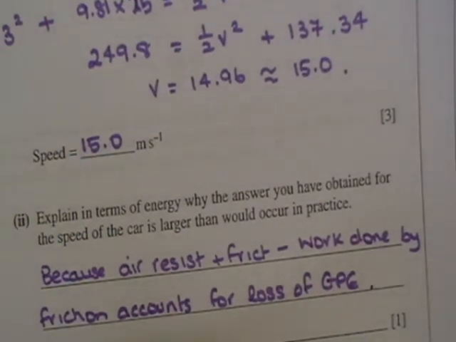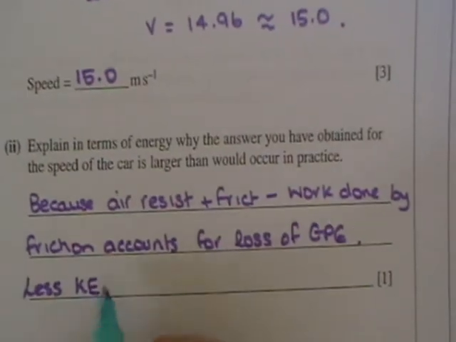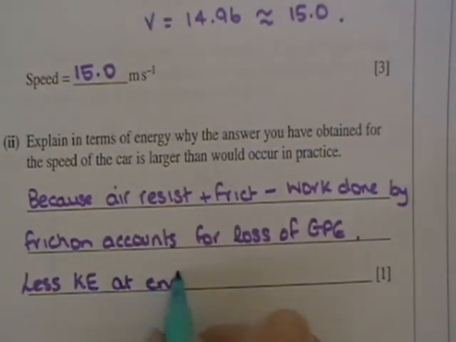There would actually be less kinetic energy at the end. So the car would have a smaller speed.